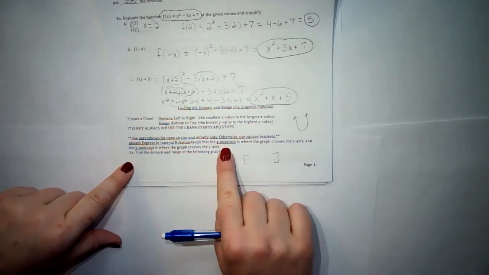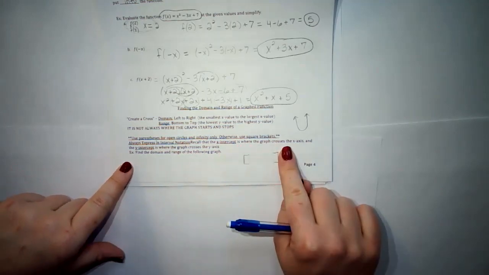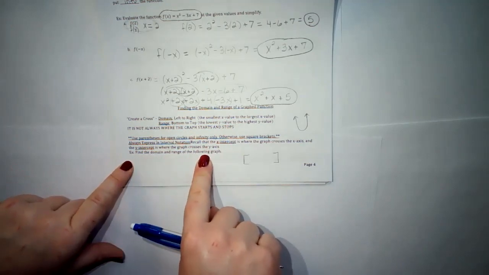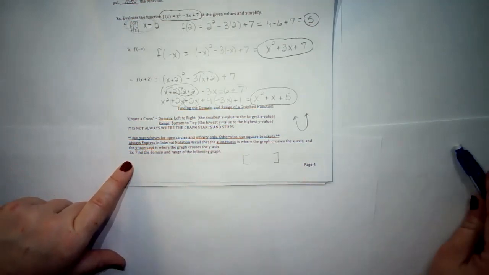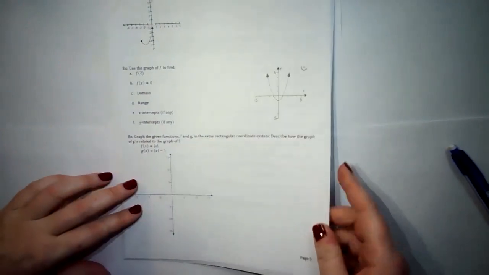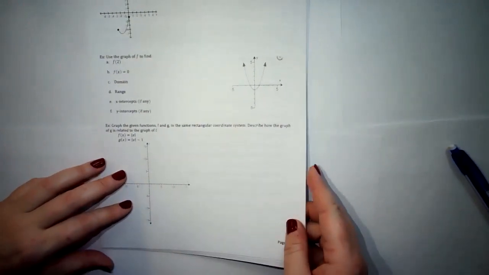Let's see. Remember x-intercept, that's where the graph crosses the x-axis. Y-intercept, graph crosses the y-axis. Okay, you ready? Let's do some problems. Okay, that's actually, this page 5 is the end of section 2.1.